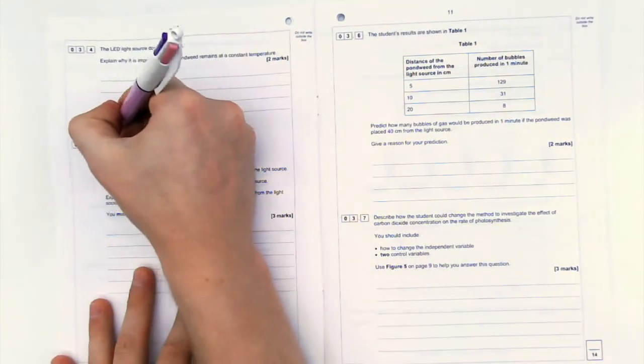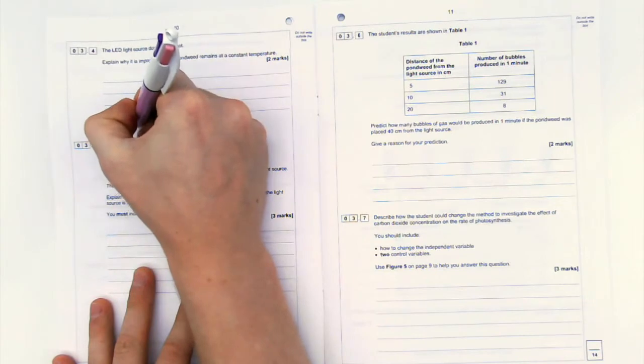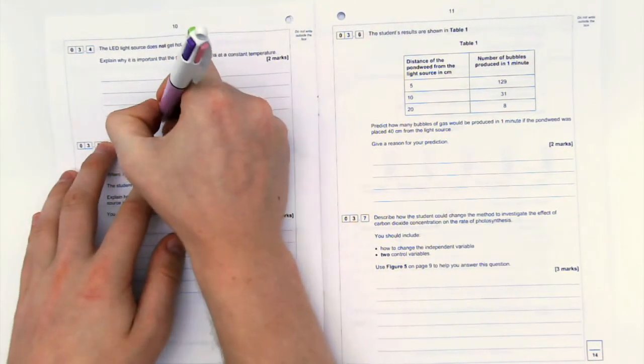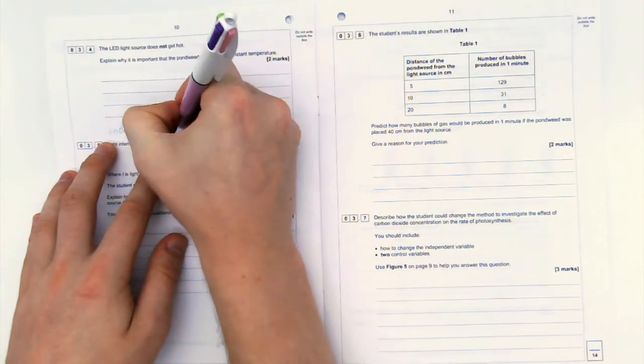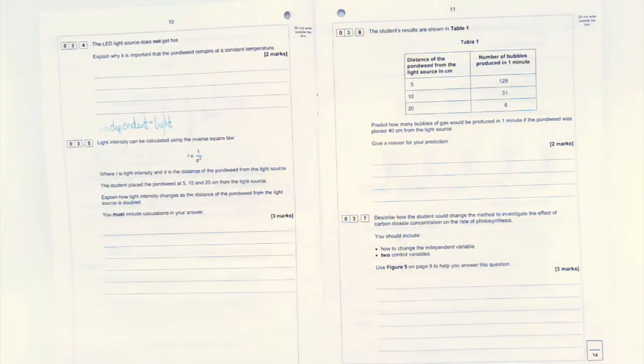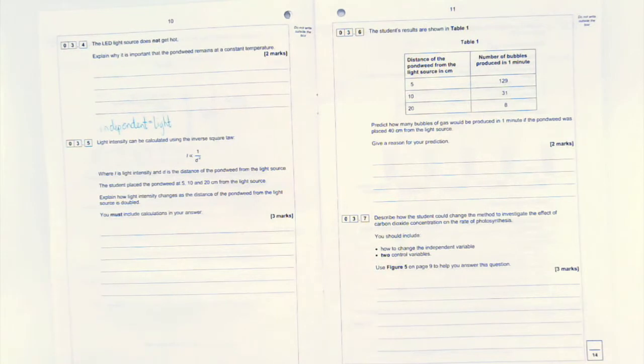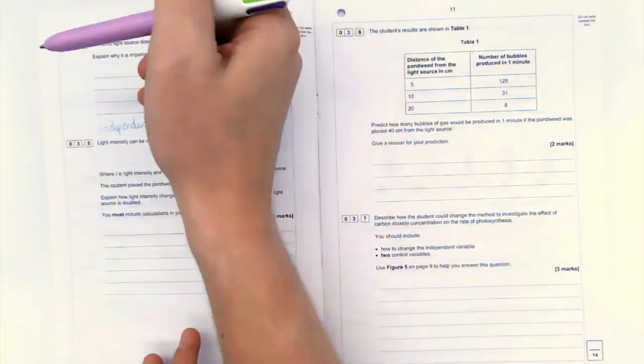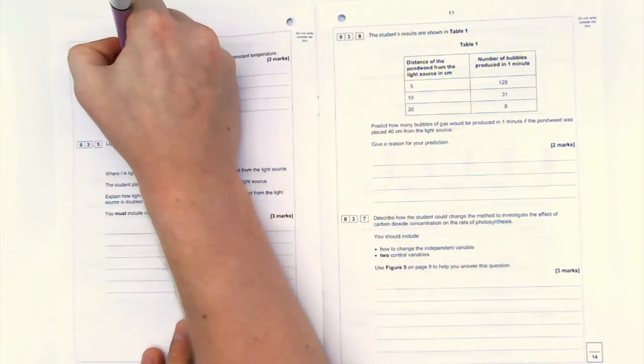So my independent variable is light intensity. Okay. If the LED gets hot, then that means that the temperature is going to change. It means it's not going to be a constant temperature. Now, it says here why. Explain why. Okay.